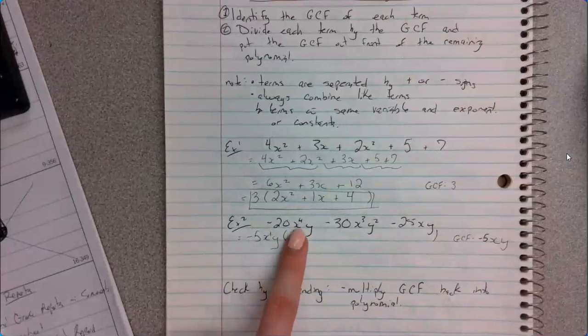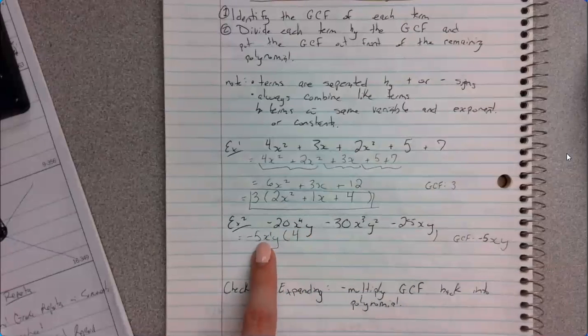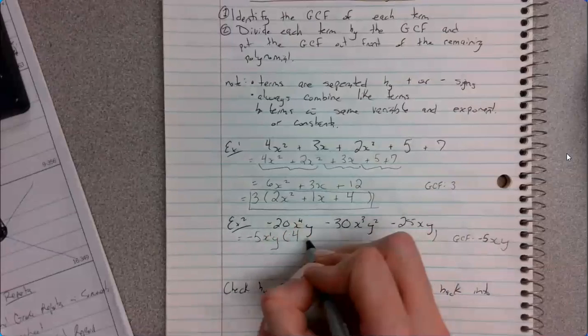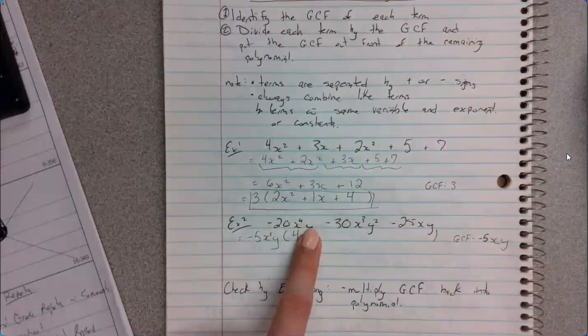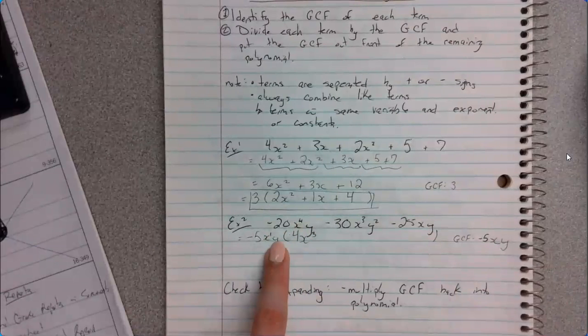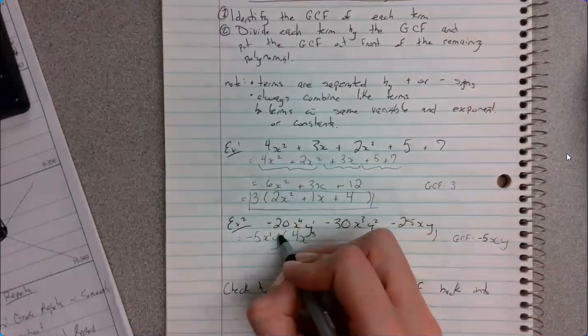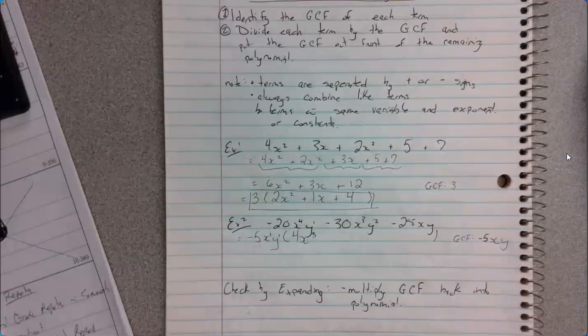So I'm doing x to the power of 4 divided by x to the power of an imaginary 1. So I do 4 minus 1 leaves me with x to the power of 3. And then y divided by y, those can just cancel right out, because it's essentially 1 minus 1, which is y to the power of 0, which we don't have to bother writing in.